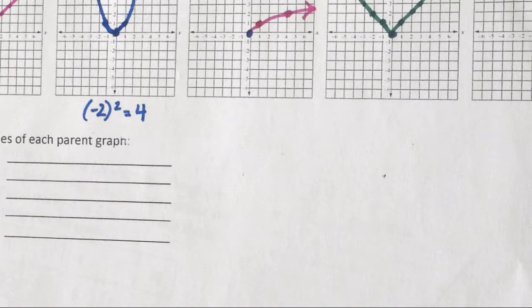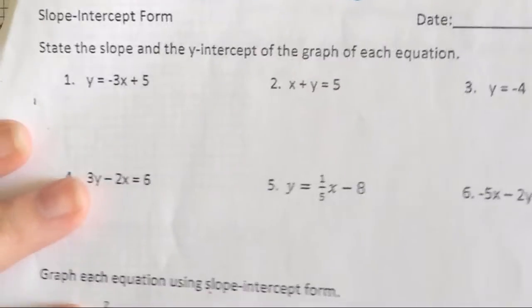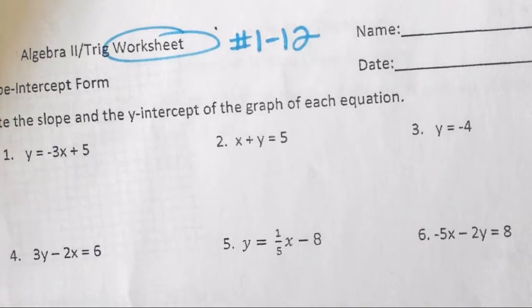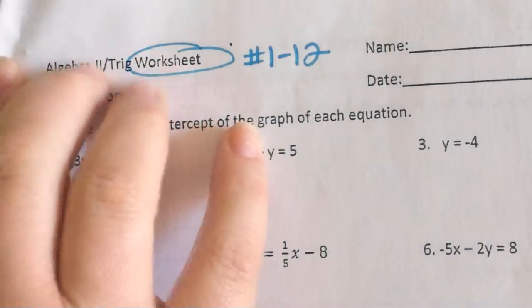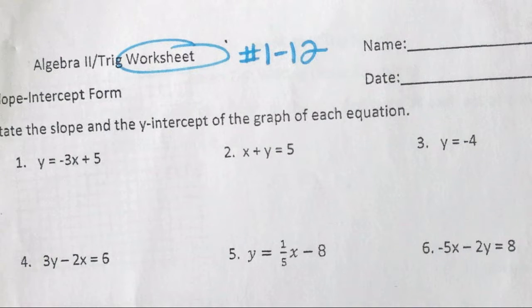You were supposed to do page 15 for homework. Let me say that one last time. Page 15, 1 through 12. You were supposed to have done it for homework. But you didn't.